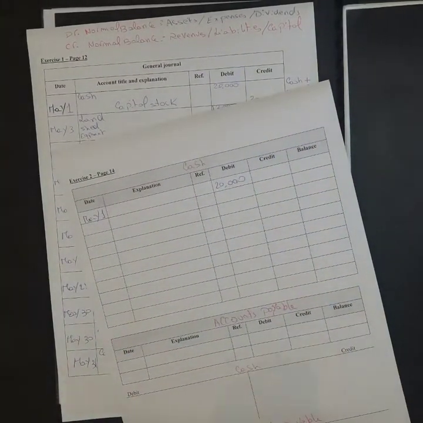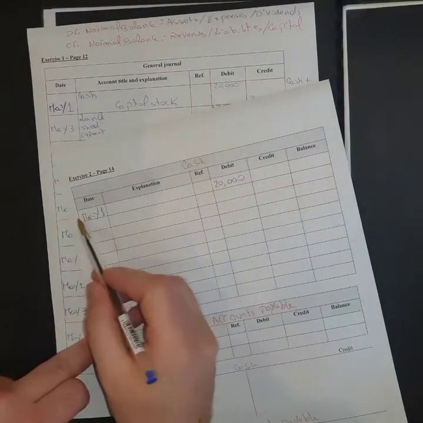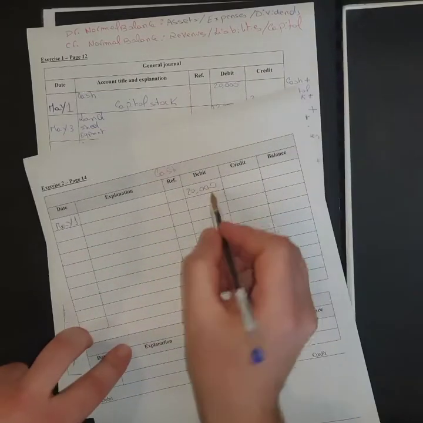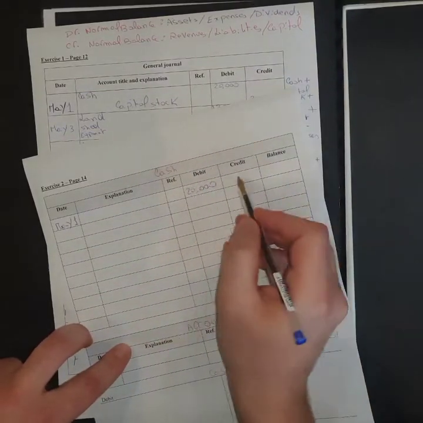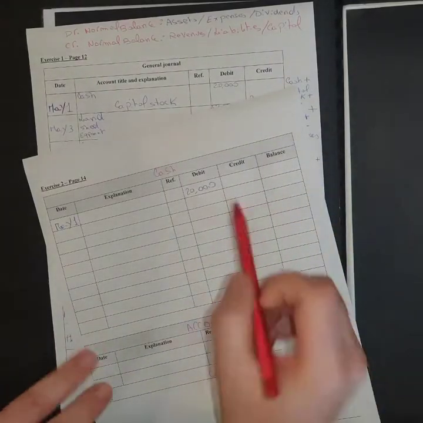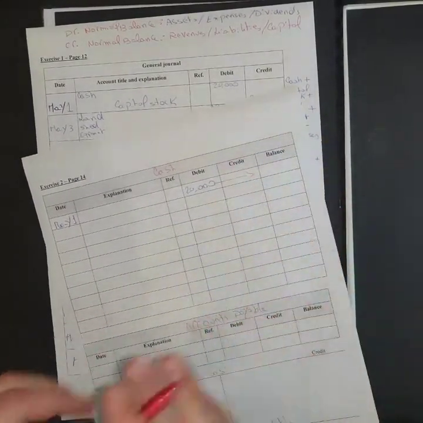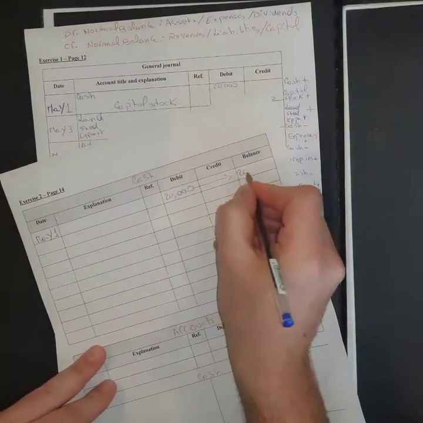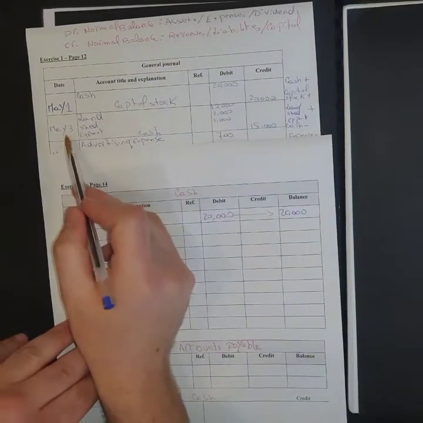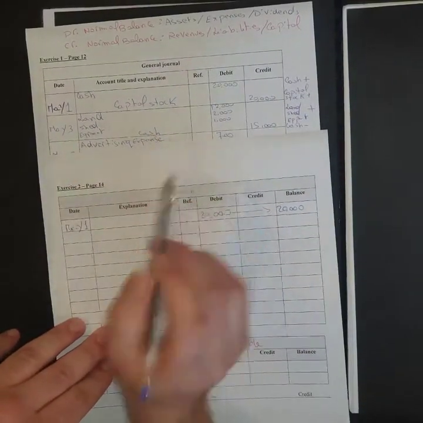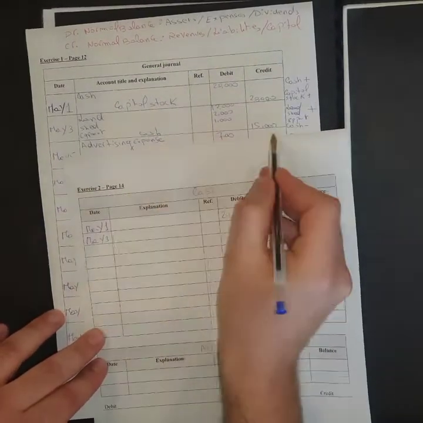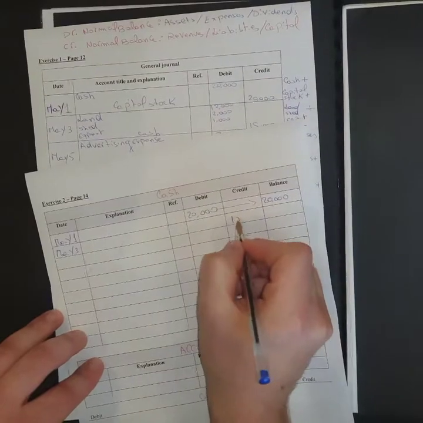Always in the first date in the general ledger, or in the first row in the general ledger, we transfer the amount from the debit or from the credit column to the balance. So 20 is to be transferred to the balance. Now, on May 3, we have cash and credit 15, so credit 15.